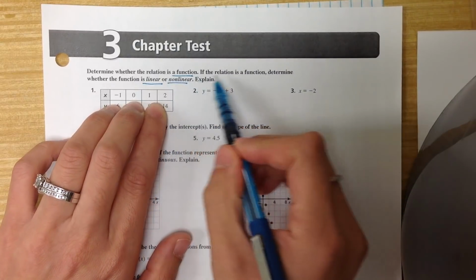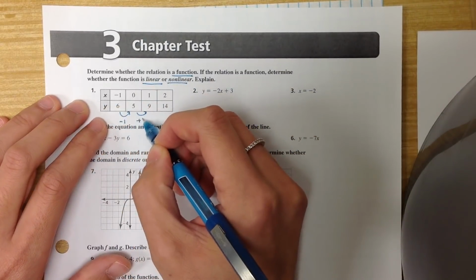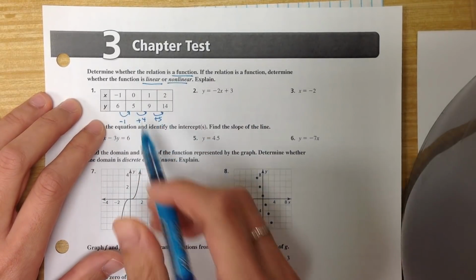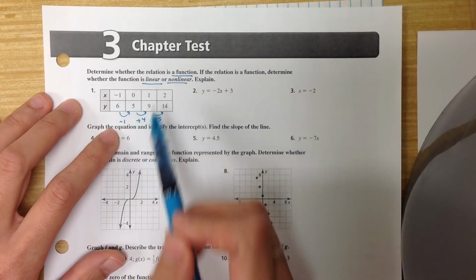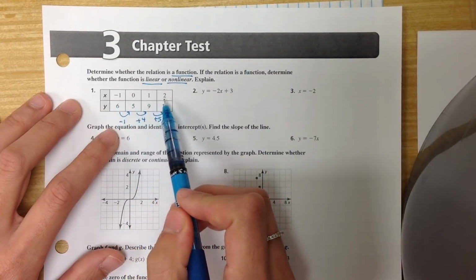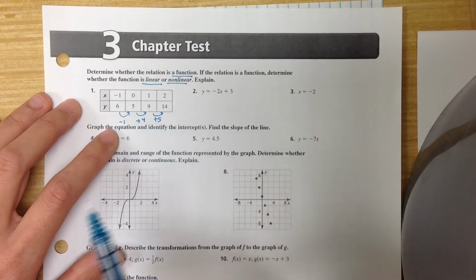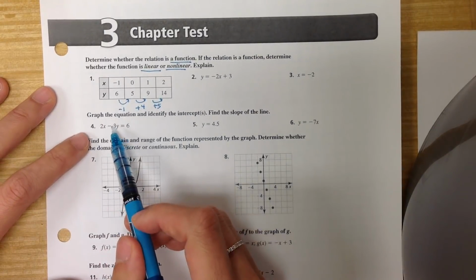So if it's a function, now is it linear? I don't know. Linear means find the pattern, right? So look at your pattern. Is there a pattern? No. So that tells you that it's nonlinear. And then explain. Yes, it is a function because the x's didn't repeat. Not linear because there's no constant rate of change. Okay. Let's take a look at number 4.